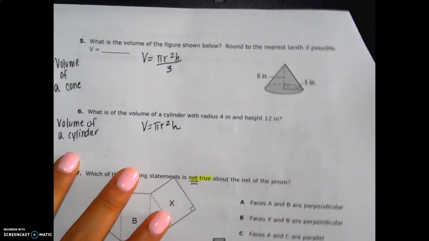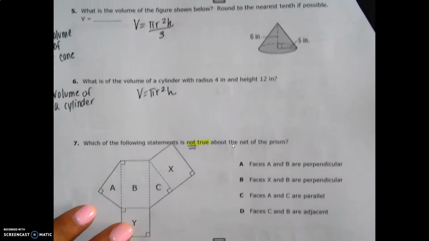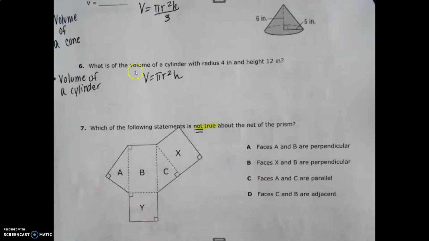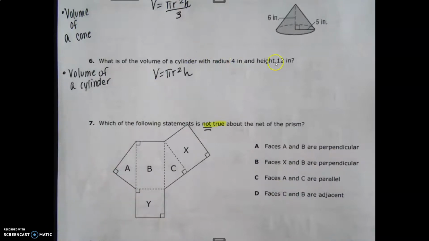Number 5, it's a cone. So all you have to do is plug the numbers into your volume of a cone formula: pi r squared h, your radius is 5, your height is 6. Whatever number you get up there, divide it by 3. Number 6 is a cylinder. That's just a formula. It wants the volume of it. So pi r squared h. Radius is 4, height is 12. Just plug it into your formula.